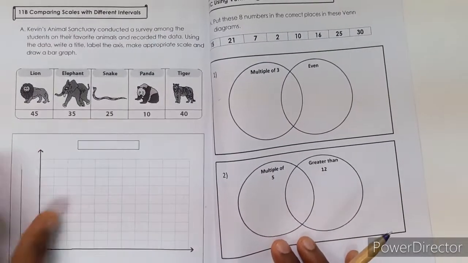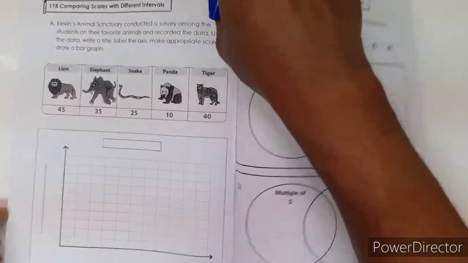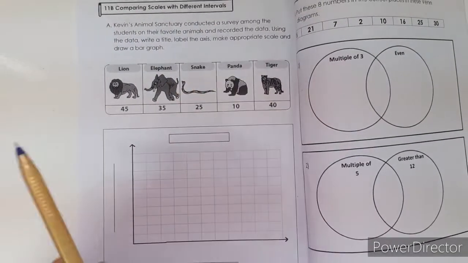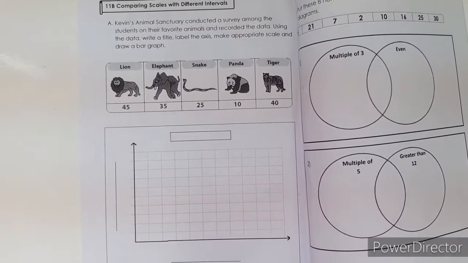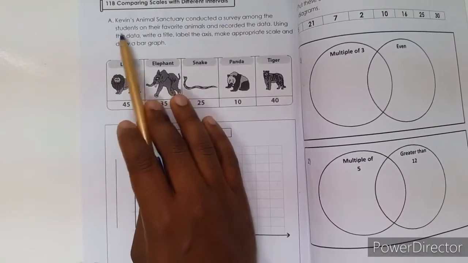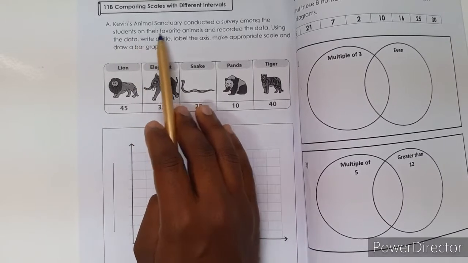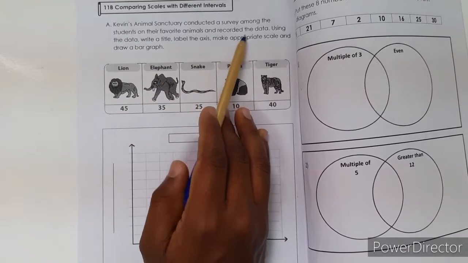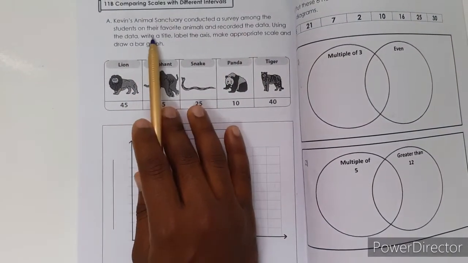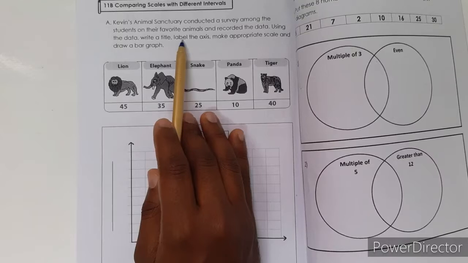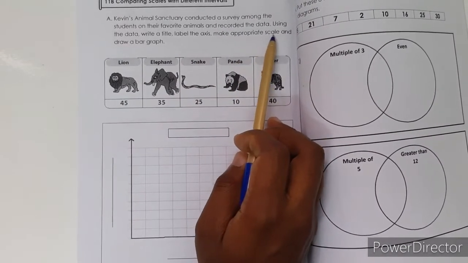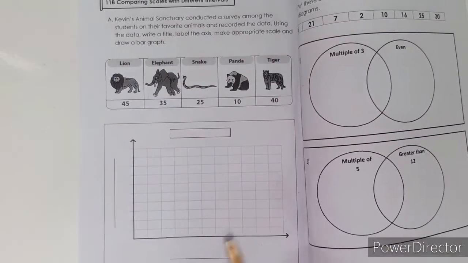We'll move on to this page, page 53. It is comparing scales with different intervals. So you can see what we have here. We are saying Kevin Animal Sanctuary conducted a survey about the students on their favorite animals and recorded their data. Using the data, write a title, a label, and axis. Make appropriate scales and draw a bar graph.